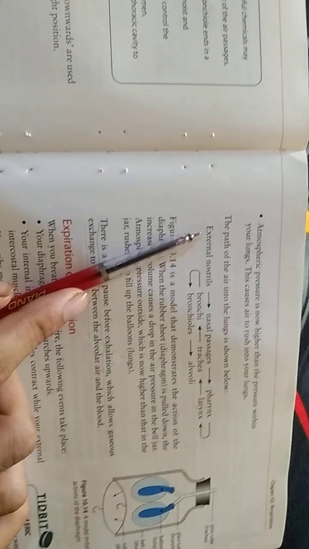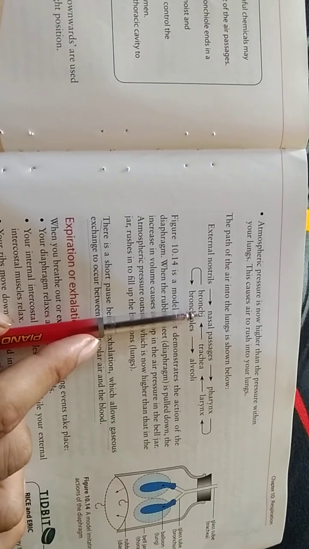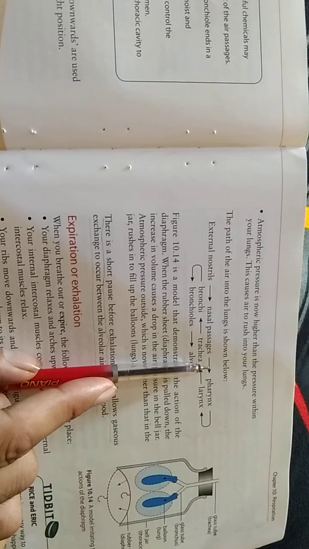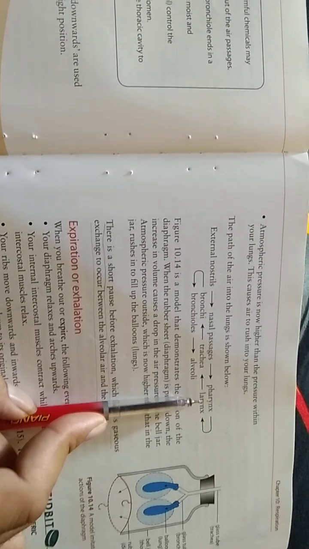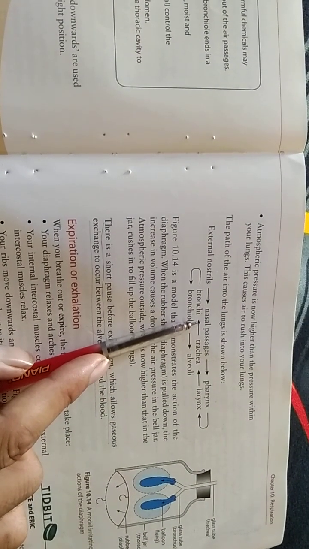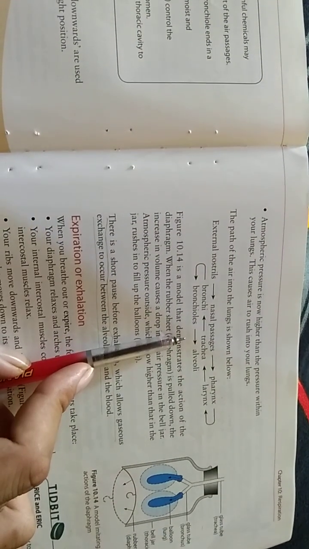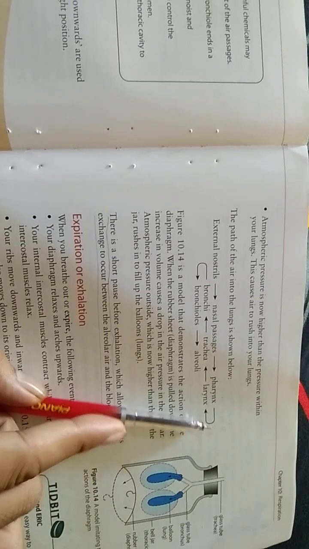Air enters through the external nostrils and then into the nasal passages, then enters into the pharynx, then into the larynx, then into the trachea, then into the bronchi and bronchioles, and then into the alveoli. The whole process is the passage of air into the lungs and finally into the alveoli.